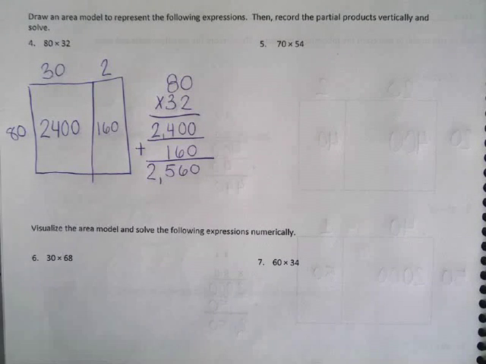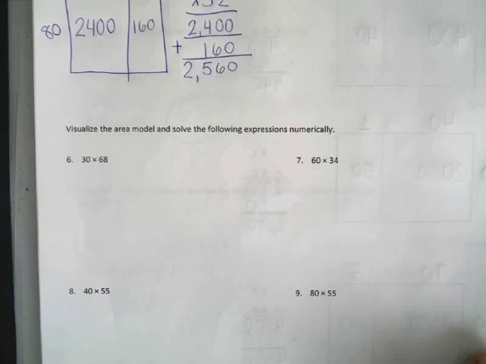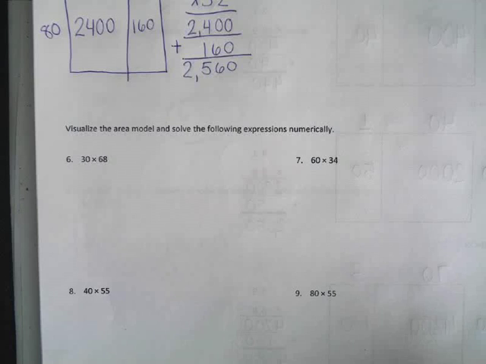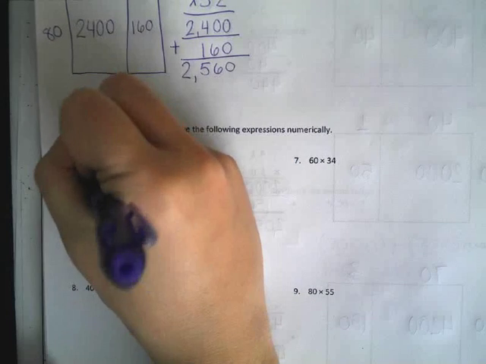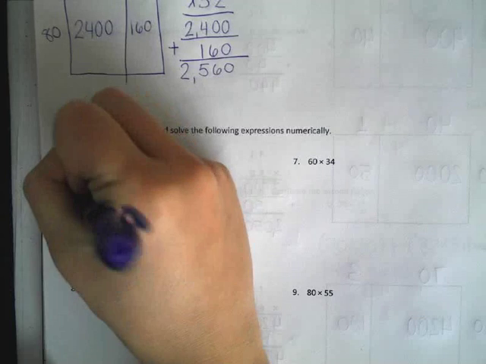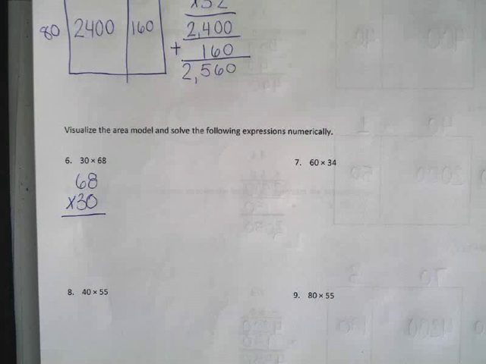All right, I'm going to scooch down, because I'm going to let you go back and do that next one by yourself in a minute. I want to scooch down, though, to number 6. It says, visualize the area model and solve the following expressions numerically. What would visualize mean? Think of it in your head. Okay. Well, I'm going to set mine up like this because I think it's easier for me to visualize in my head when I see it like this.